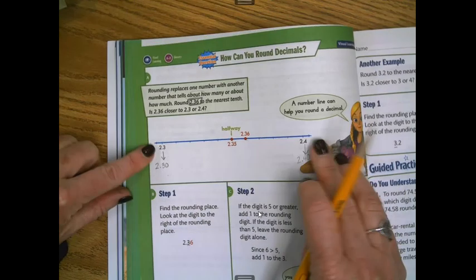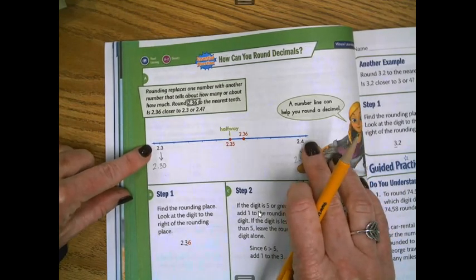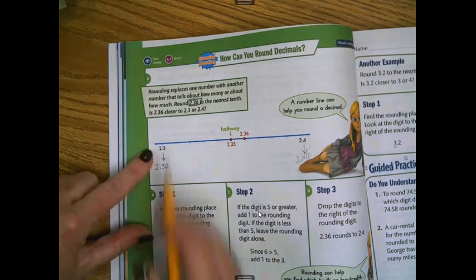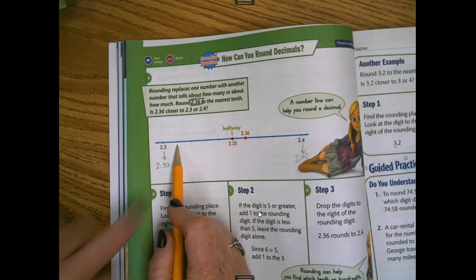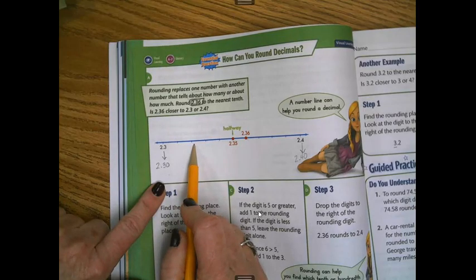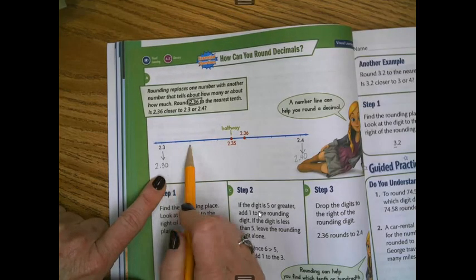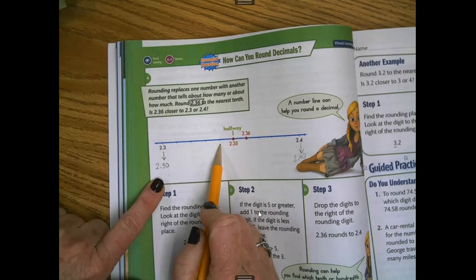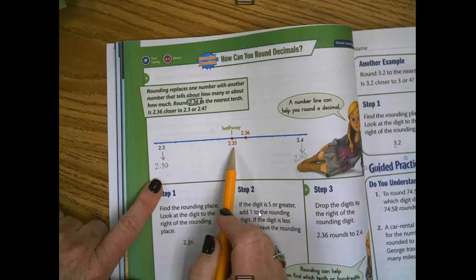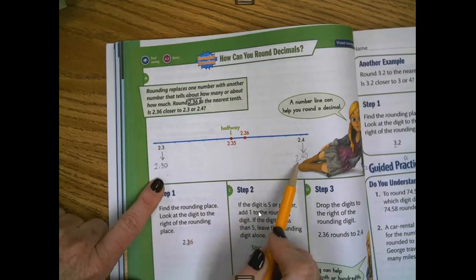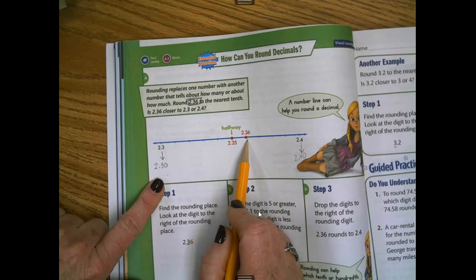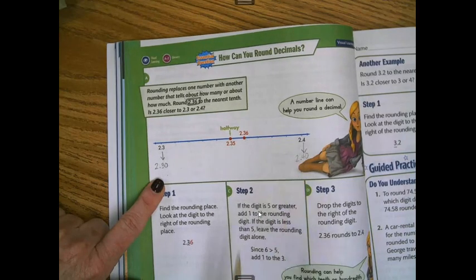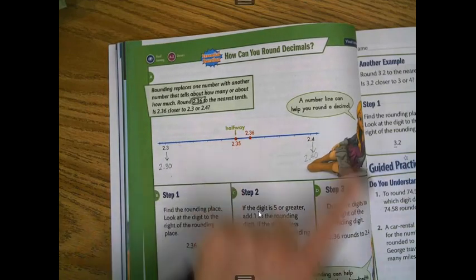So we're taking 2 and 3 tenths and 2 and 4 tenths. We're rewriting them as their equivalent decimal to the hundredths place. This first place would be 2 and 30 hundredths, 2 and 31 hundredths, 2 and 32 hundredths, 2 and 33, 2 and 34. We already talked about the halfway being 35 hundredths. We've got 2 and 36 hundredths, 2 and 37 hundredths, 38, 39, and then 40 hundredths. 36 is past the halfway mark.